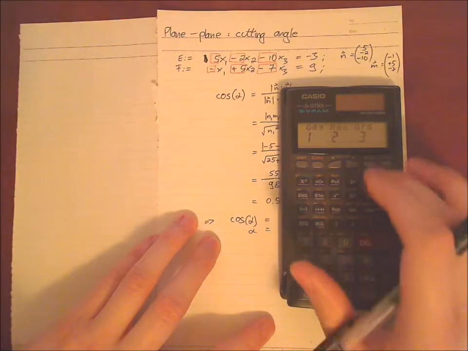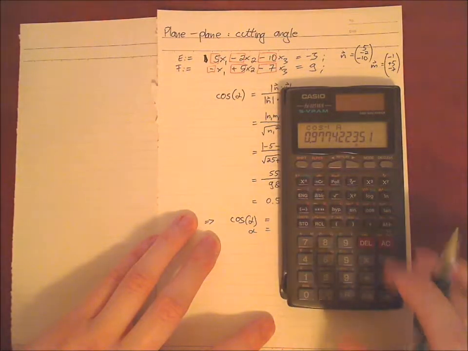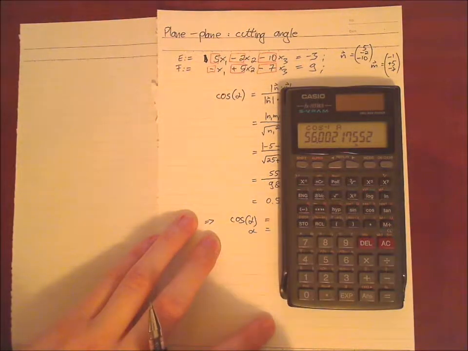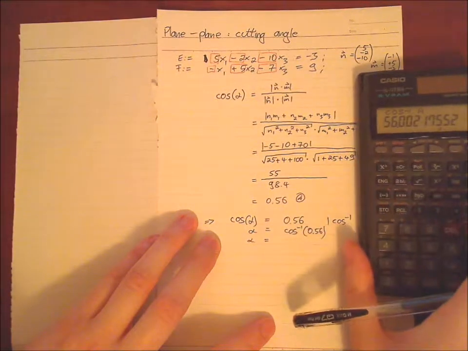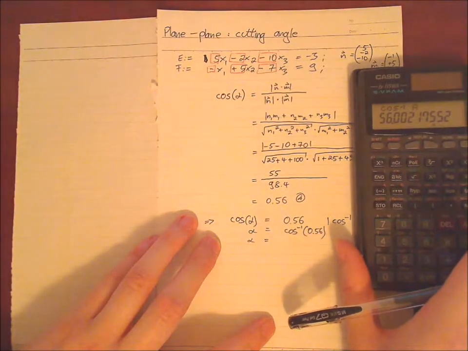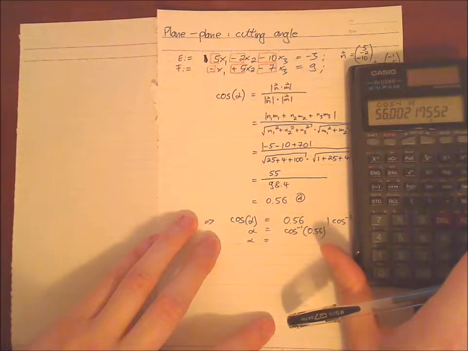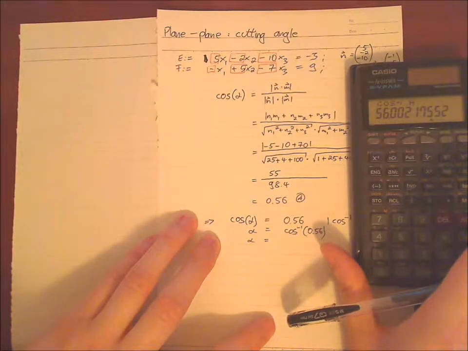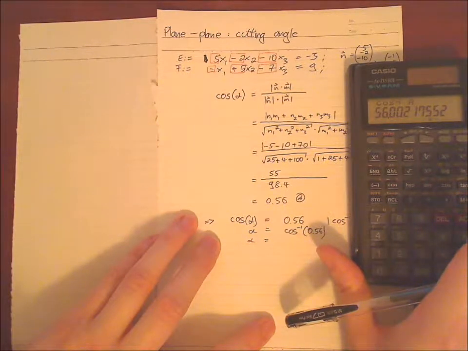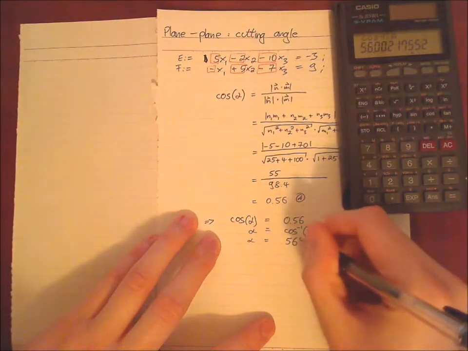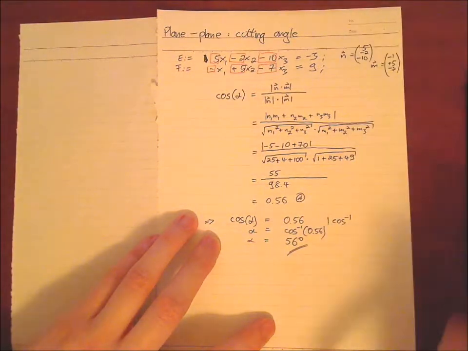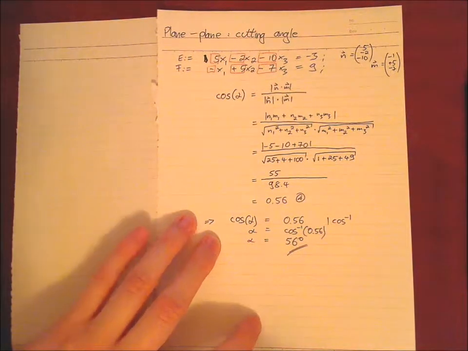So we go into mode, change to degree, then we calculate again, and then we end up with a right angle. This is a geometric angle in degrees. And therefore we can say alpha, but it depends of course on the professor, on your teacher. Do you need a degree angle, a geometric angle, or do you need a radian angle? But usually this kind of exercise requires the degree angle. So we say 55 degrees. No, 56 degrees. 56 degrees, that's the solution, that's the cutting angle between both planes.